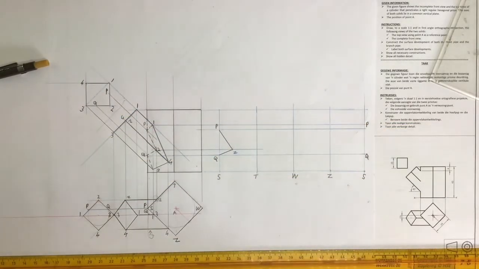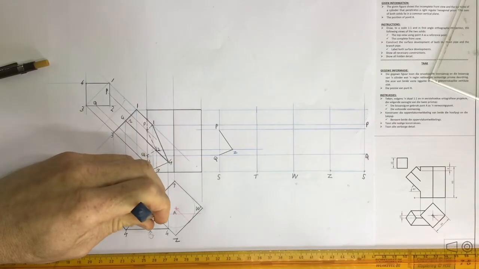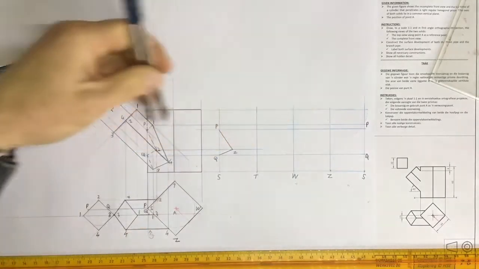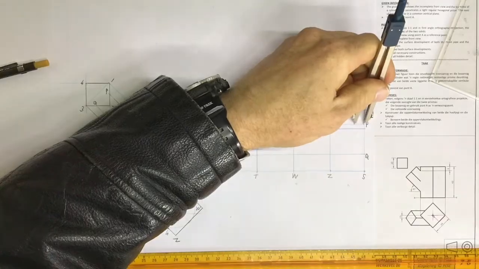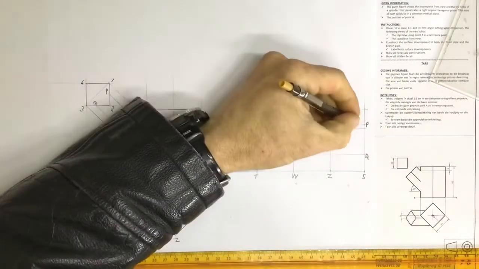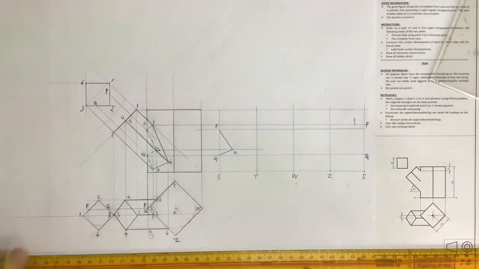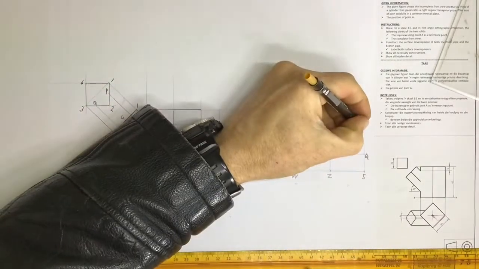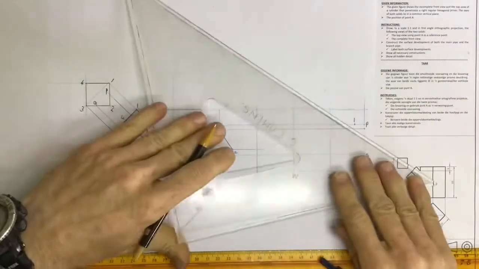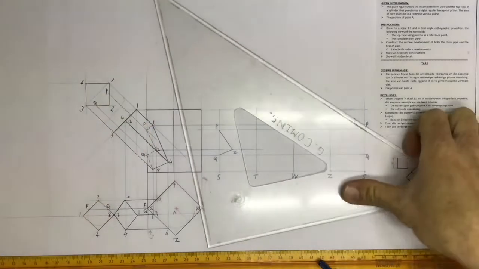I need to find the distance between this line S and point 1. There it is. And I come over here to where point 1 is. There is point 1. Okay. And I know that there is a line between point P over there and point 1. So I can draw a line going between point P and point 1.